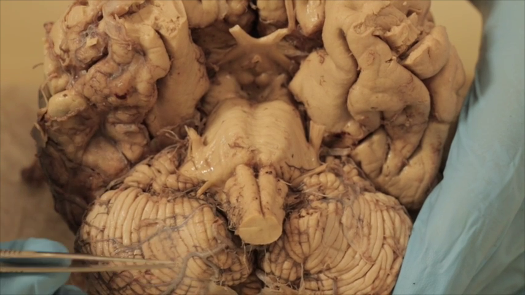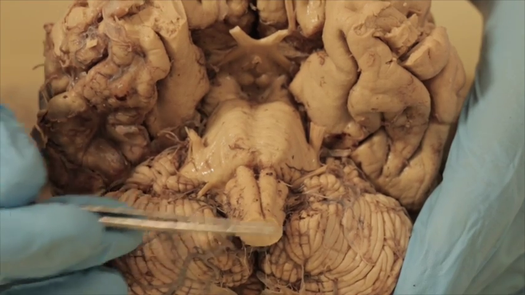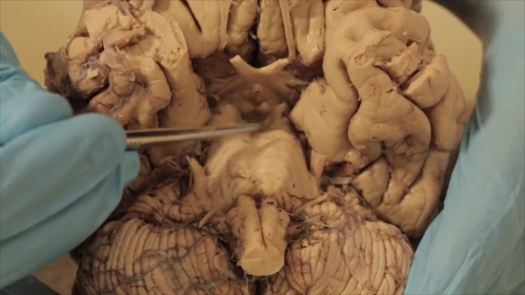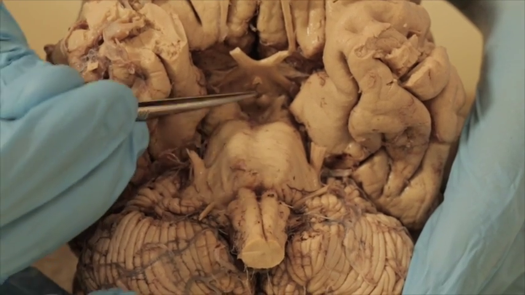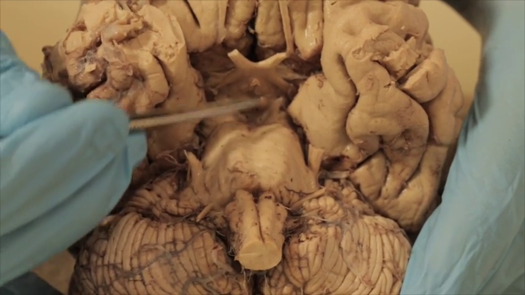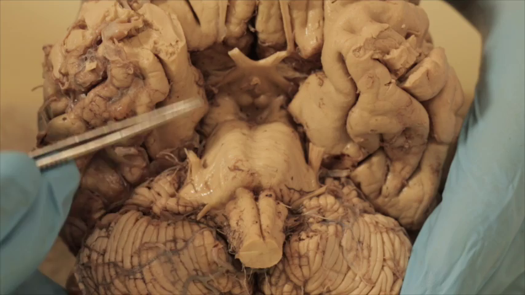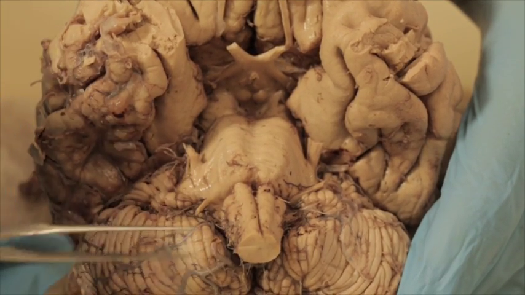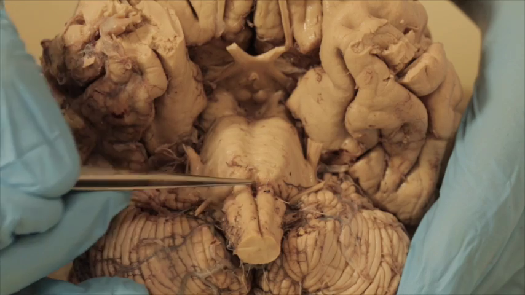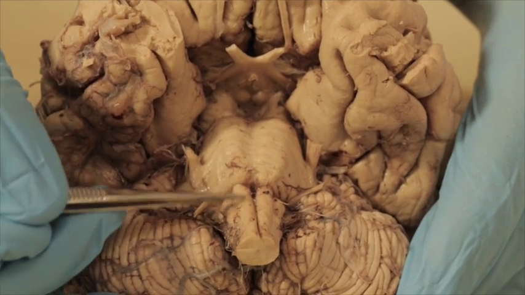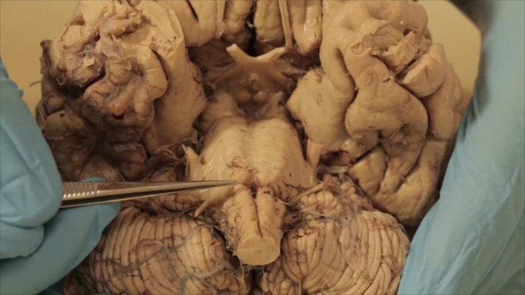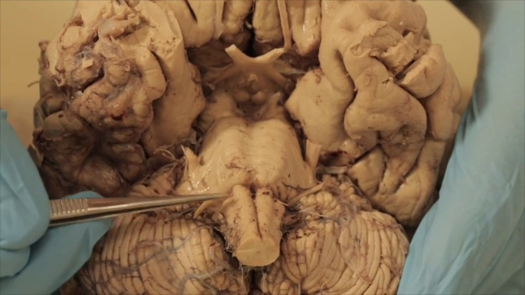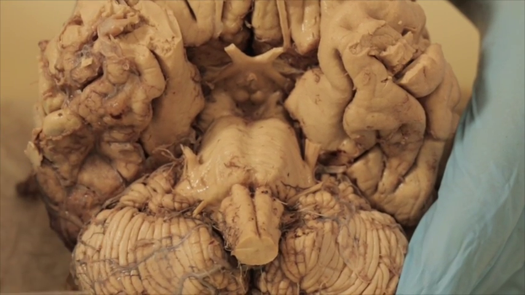Just to orientate everybody, this would be inferior, this would be superior towards the upper part of the brainstem. Here we would have anterior and posterior towards the cerebellum. So starting inferiorly, we can observe the medulla oblongata over here, and we can see the two pyramidal tracts on either side with the olivary nuclei projecting out towards the lateral surface of the medulla oblongata.